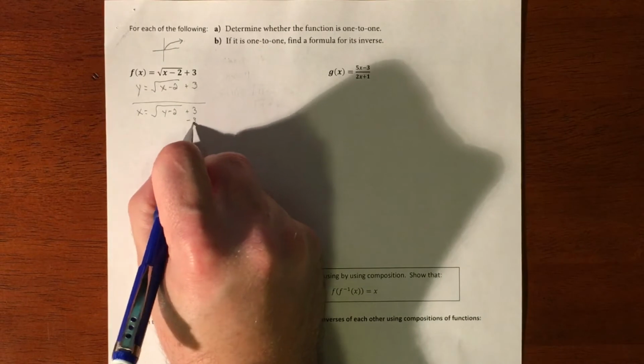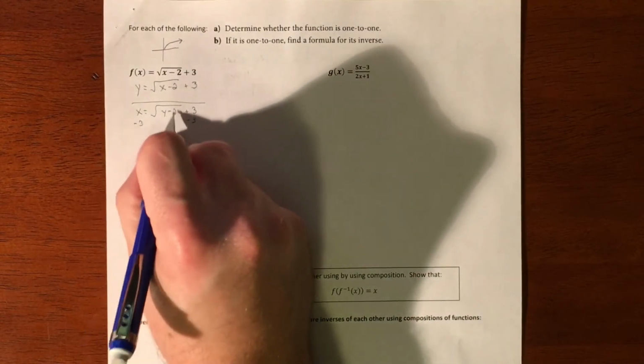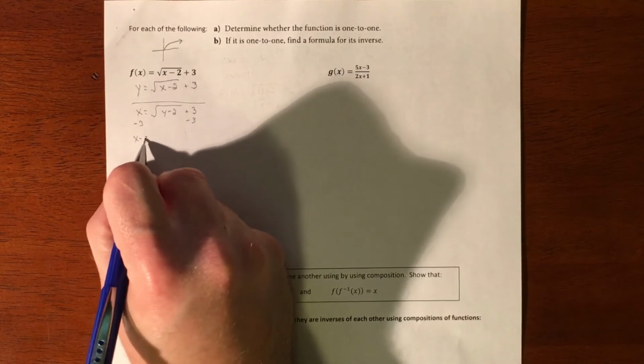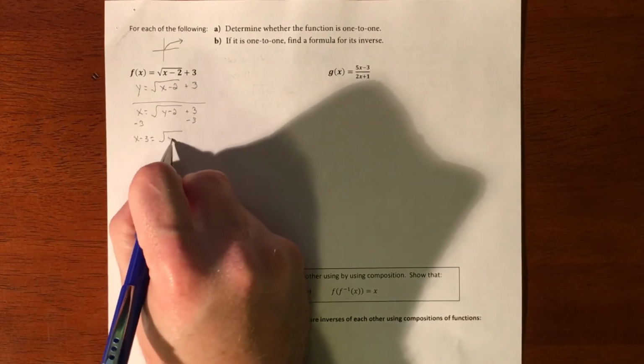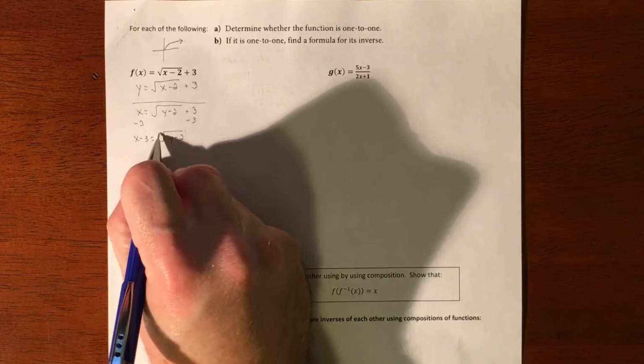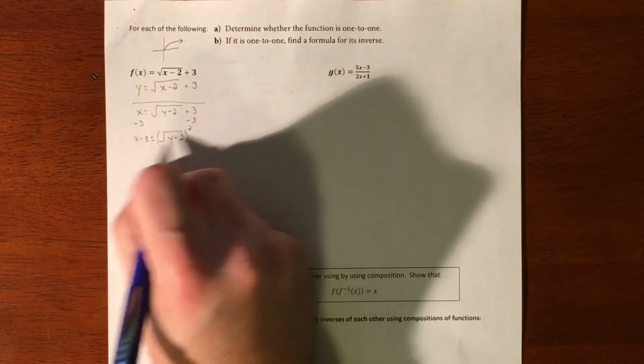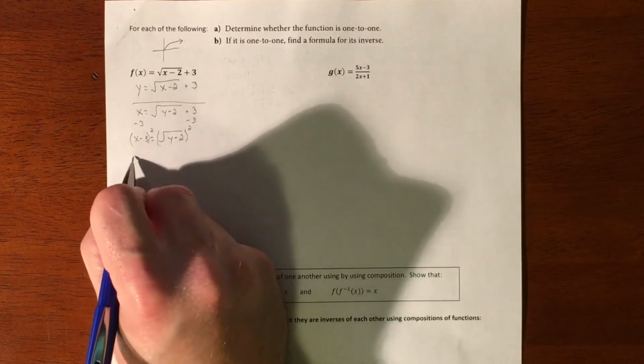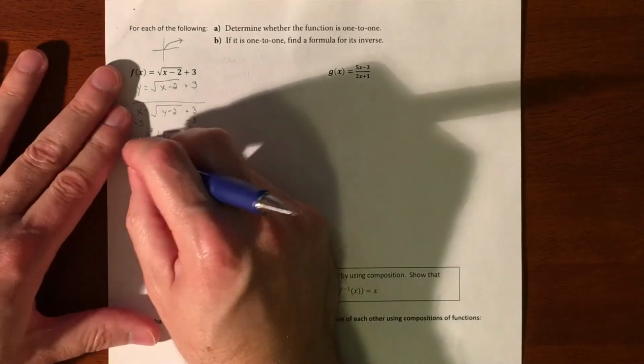So we're going to subtract 3, and I'm going to switch, we'll do x minus 3, and then square root of y minus 2. To get rid of a square root, we're going to square.